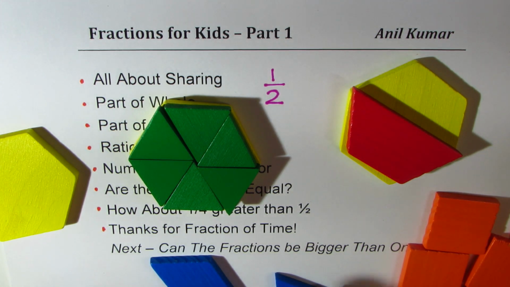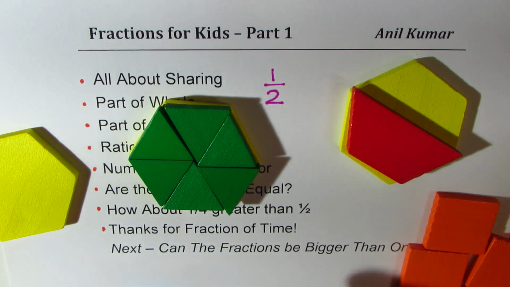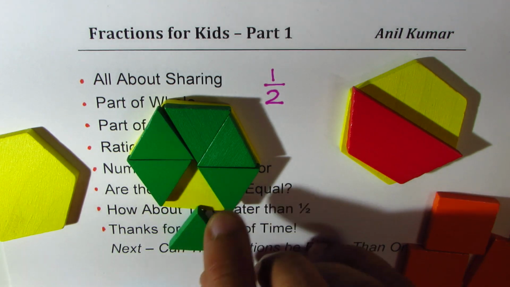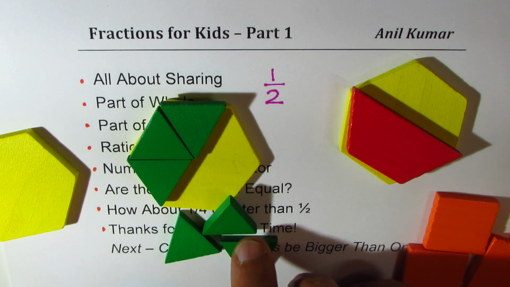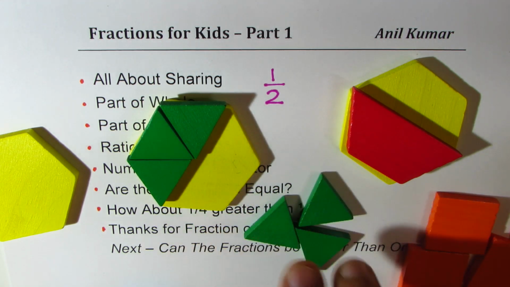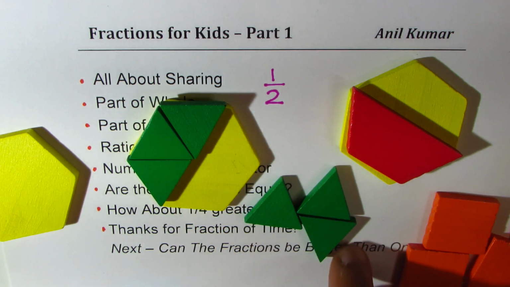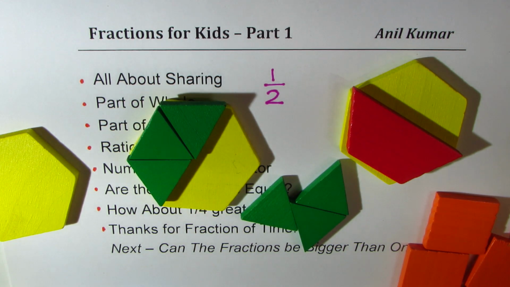In that case, if you want to give half, you'll give out 3 of them, correct? So you give out 3 of them. That will leave you with half and your friend gets half of it. Do you see that? So these 3 slices which have been taken away represent half of the whole.